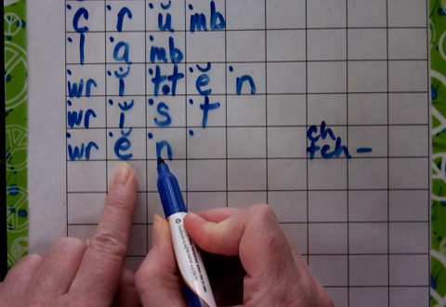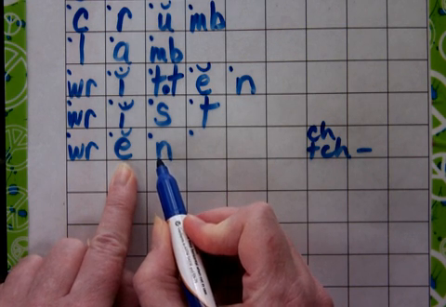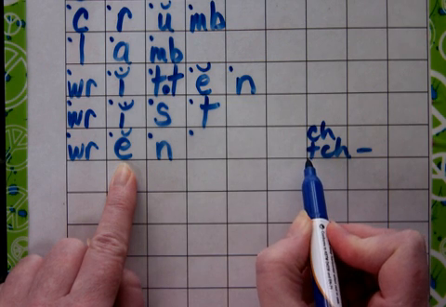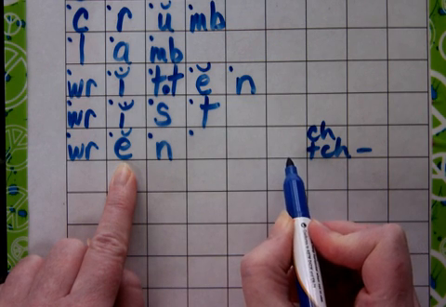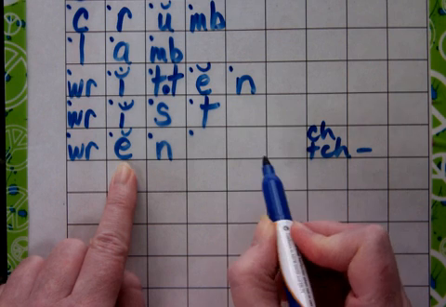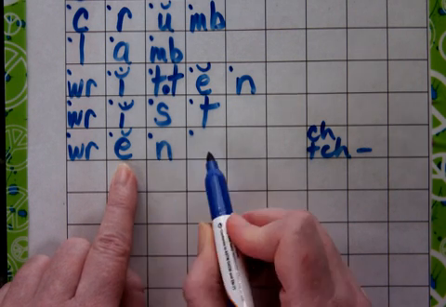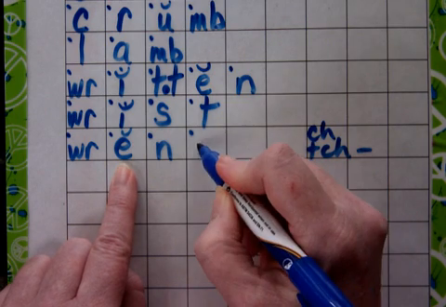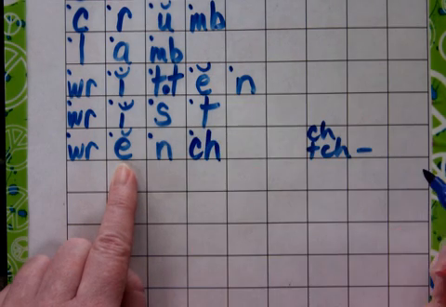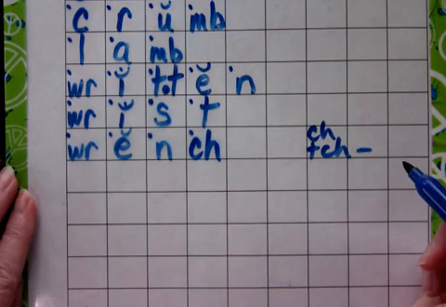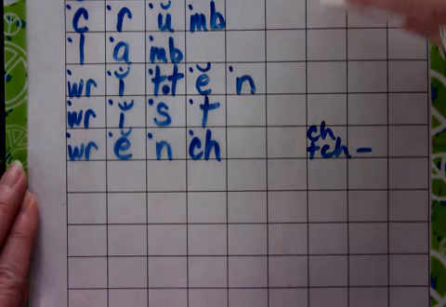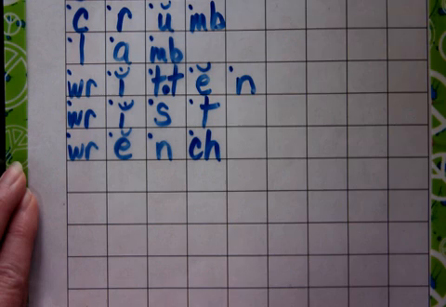We have an N in the middle. TCH only follows a vowel. So we can't use the TCH for this word because there's an N between the vowel and the ch sound. So ch is spelled with a CH. Wrench.